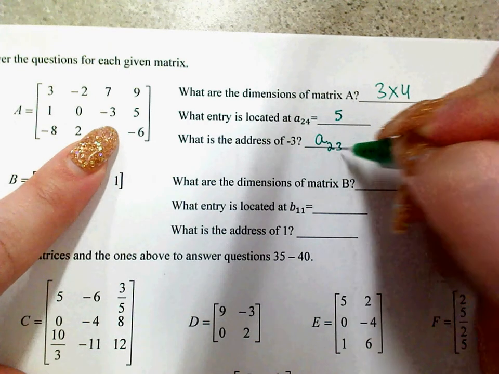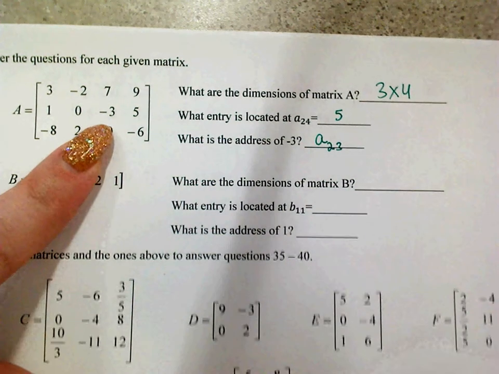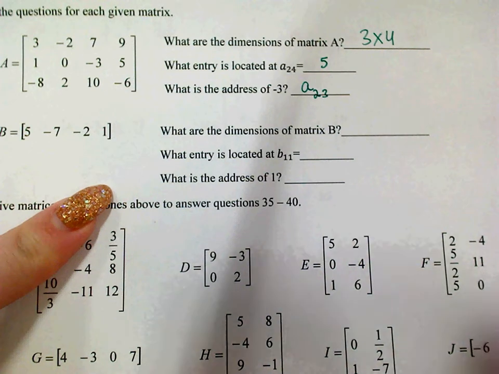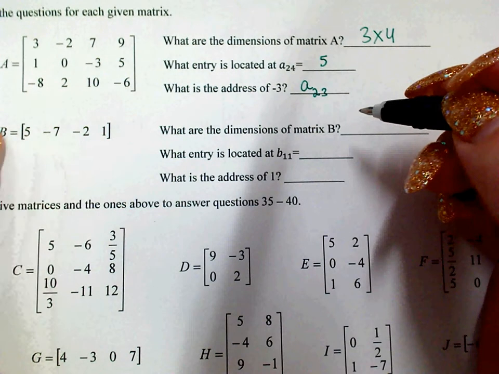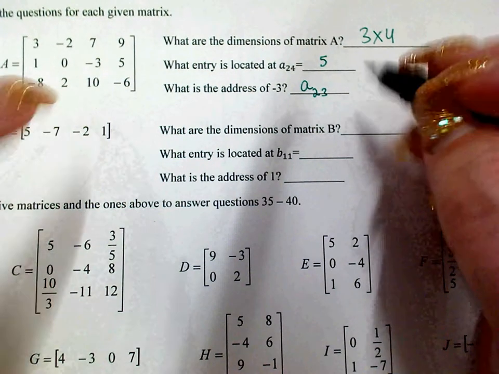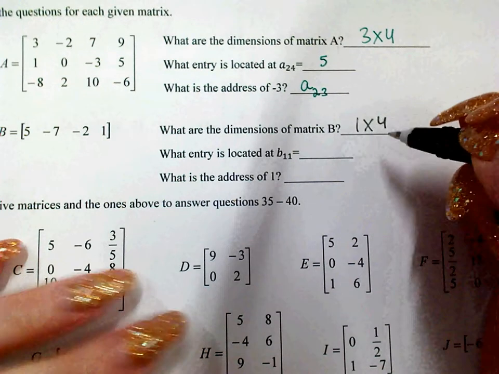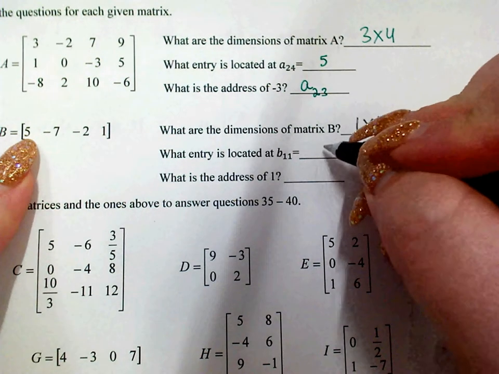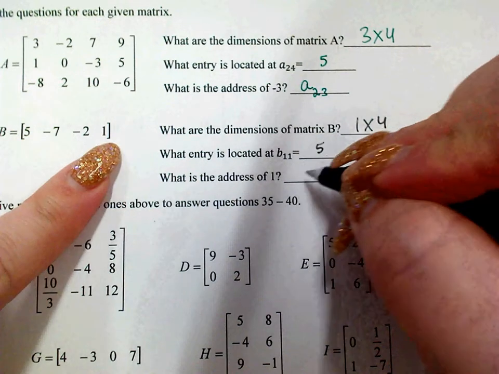In matrix B, what are the dimensions of matrix B? It is row by column, so it's 1 row and then 4 columns. So 1 by 4. B11, row 1, column 1 is 5, and then 1 is B row 1, column 4. So B sub 1,4.